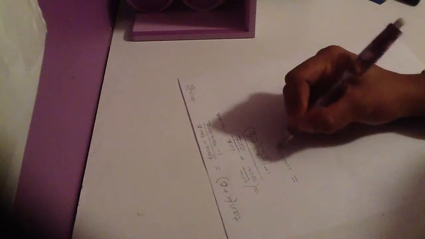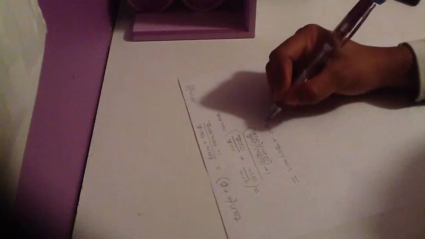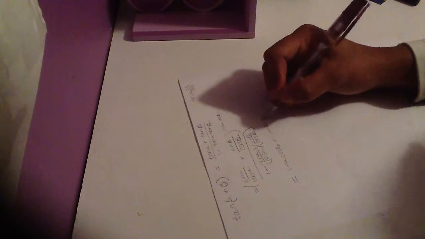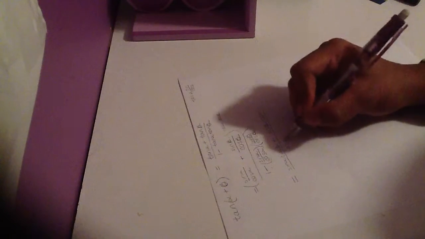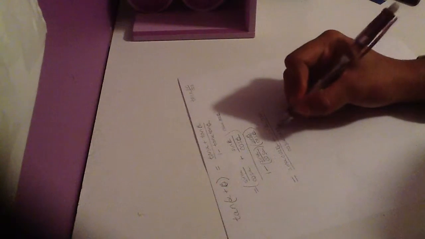Okay, so now to simplify this, we can find a common denominator up here, which is cosine of alpha, cosine of beta. And that gives us sine of alpha times the cosine of beta plus sine of beta times cosine of alpha all over cosine of alpha times the cosine of beta.